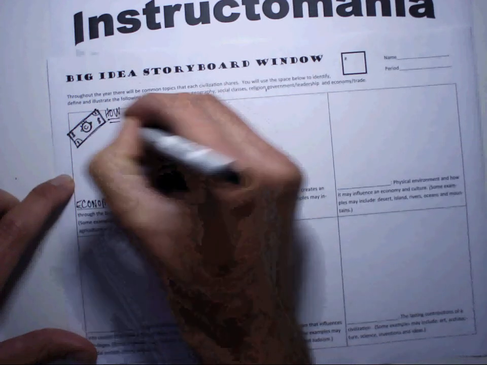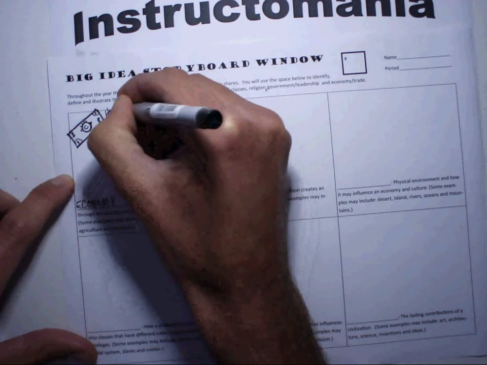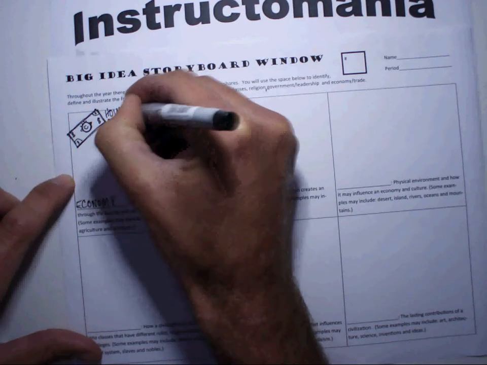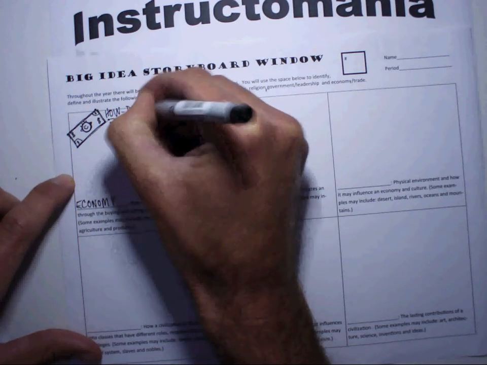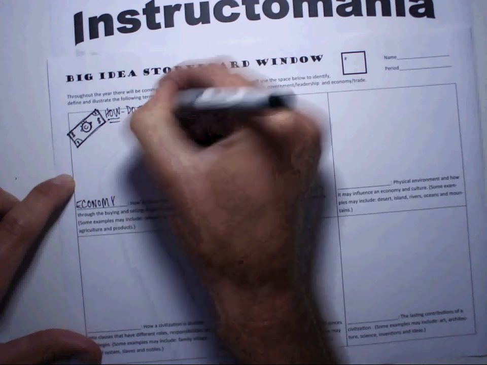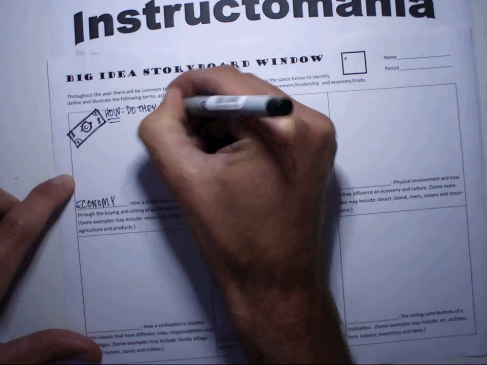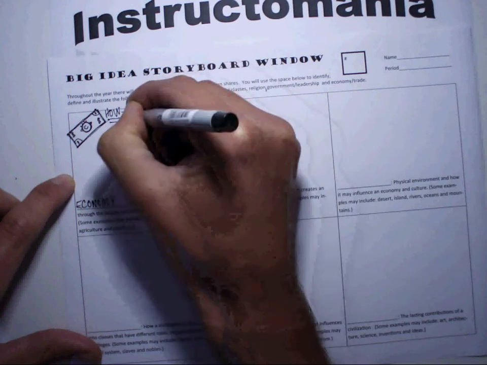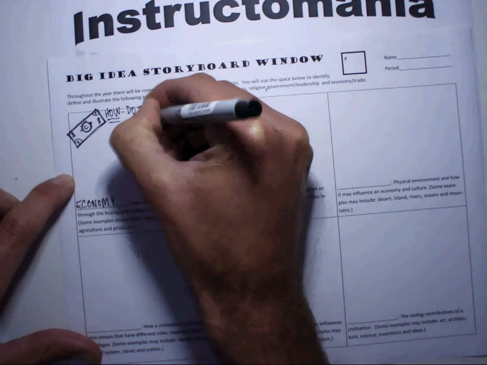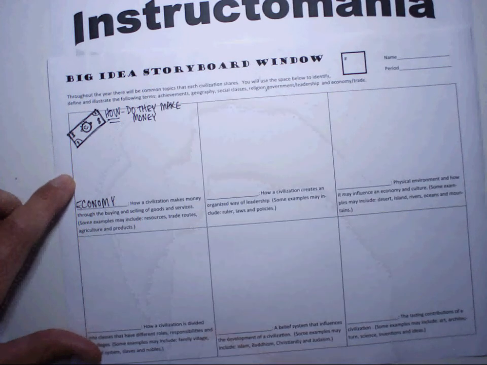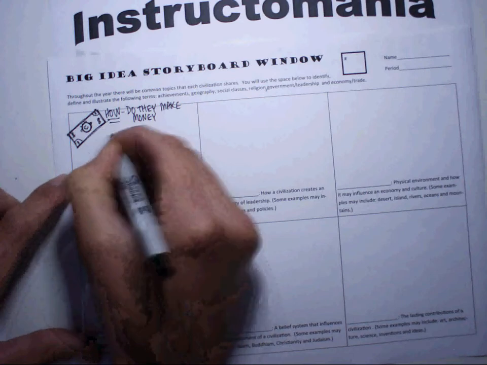And the big question is how? This is the big overarching question. How do they, and when I say they, I mean the civilization as a whole, how do they make money? What's their source of income or money coming in?